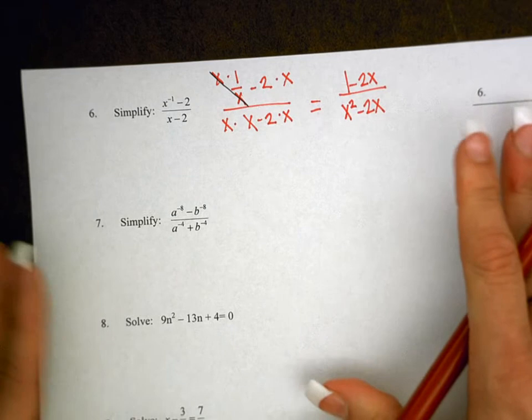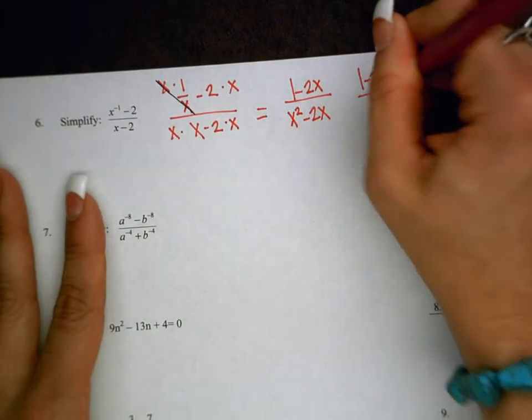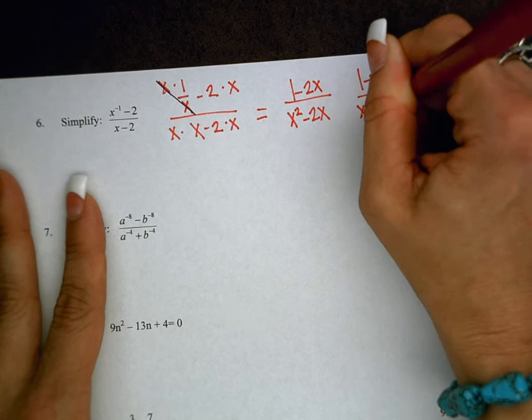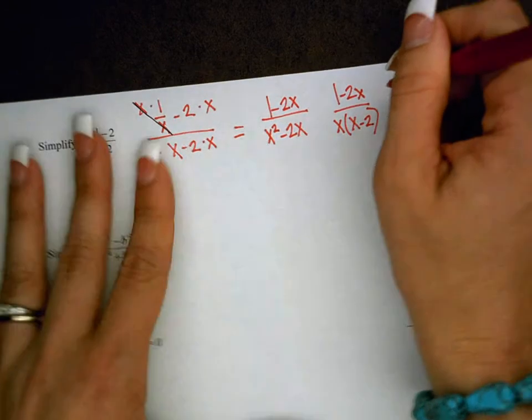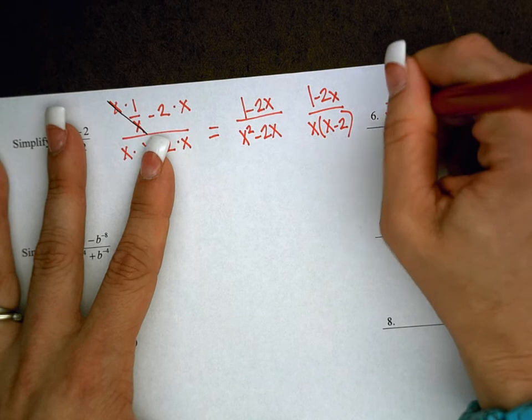Okay, technically you can take out a GCF here. So 1 minus 2x over x times x minus 2. Nothing is going to cancel there. So it stays just like this. Nothing cancels.